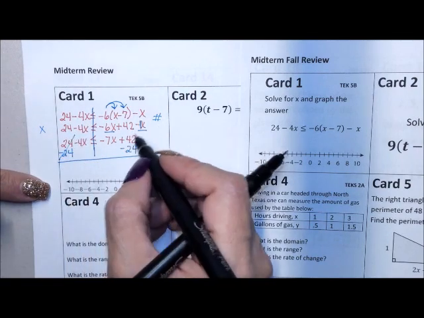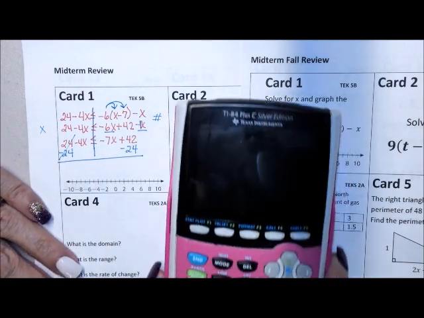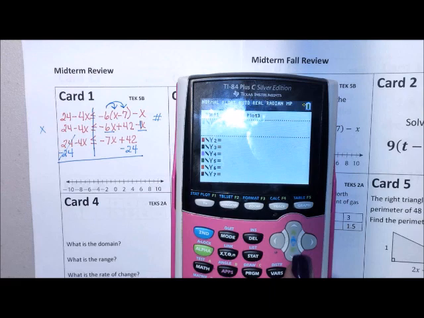So those cancel out. 42 minus 24. I'm going to grab my calculator. Can't talk today. Grab my calculator. Put it in here, 42 minus 24.